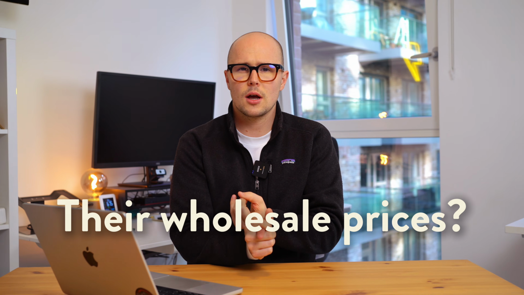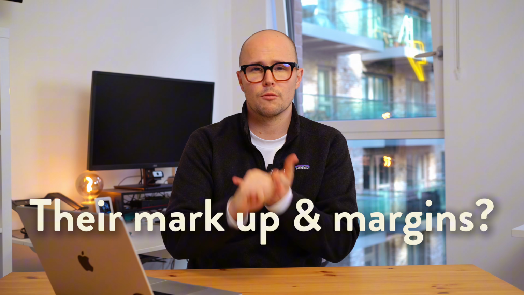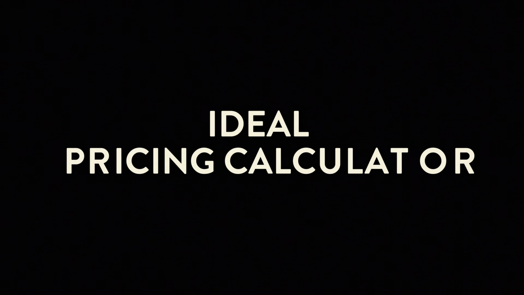So check that out, see where you fit within the competitors, and it should give you a rough idea of where your competitors sit, what their wholesale prices are, what their retail prices are, and then what the markup and margins are that your retailers are getting. They need to make enough money and you need to make enough money, so it's something you should be thinking about. Then let's go through to the ideal prices calculator.